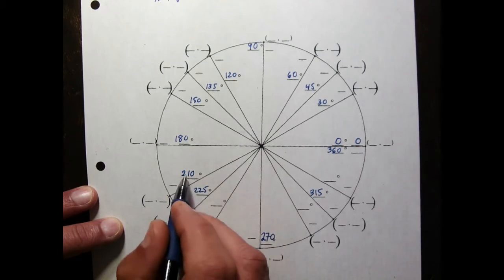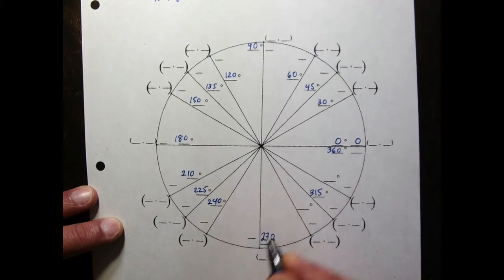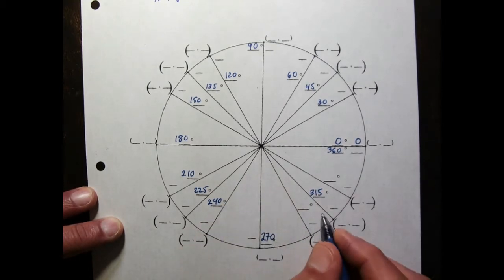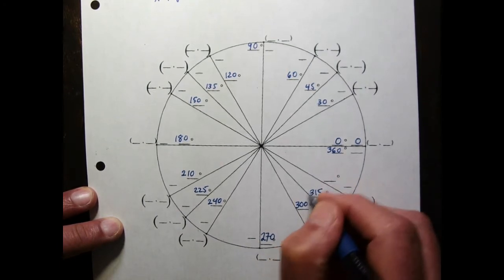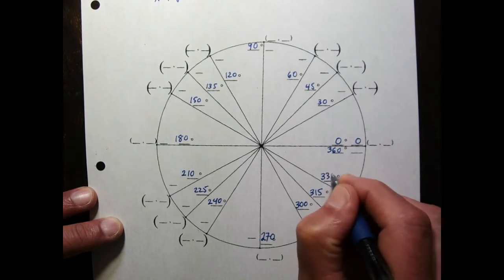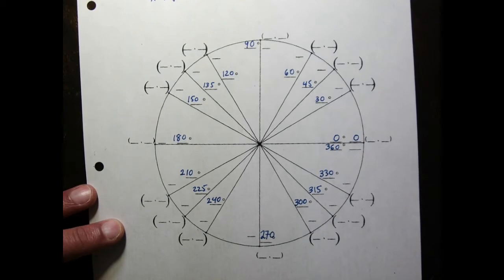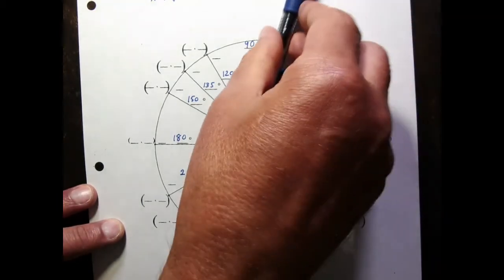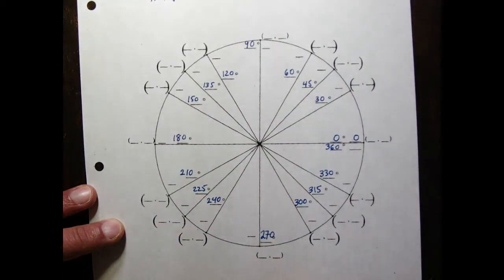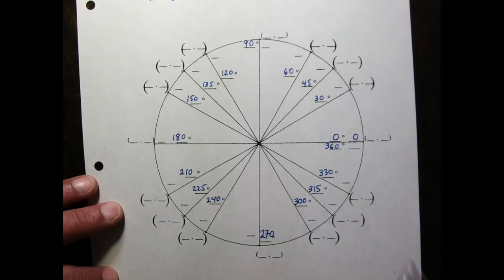Skip the 225. 210 plus 30 degrees is 240. 240 plus 30 degrees is 270. 270 plus 30 is 300. Hop over the 315. 300 plus 30 degrees is 330. And then 360. Again, an alternate way would be to just count 15, 30, 45, 60, 75, 90, 15 each time, understanding that we're leaving some of those 15-degree multiples out.